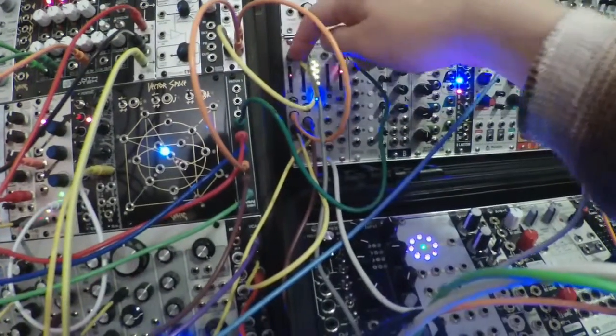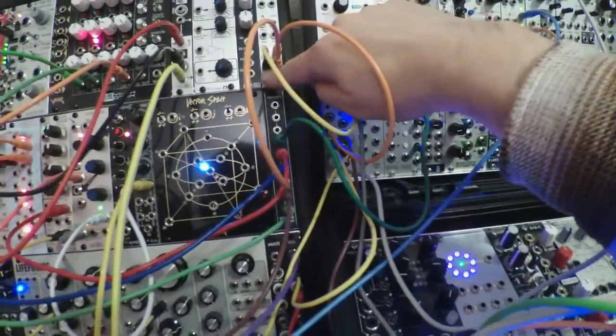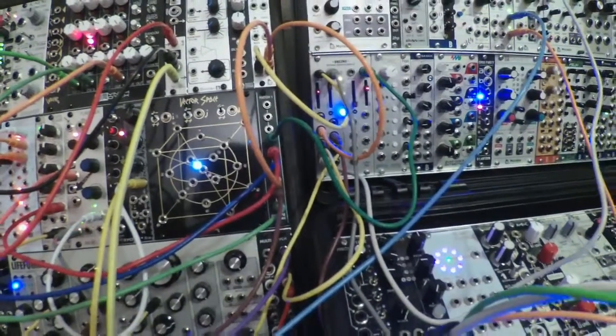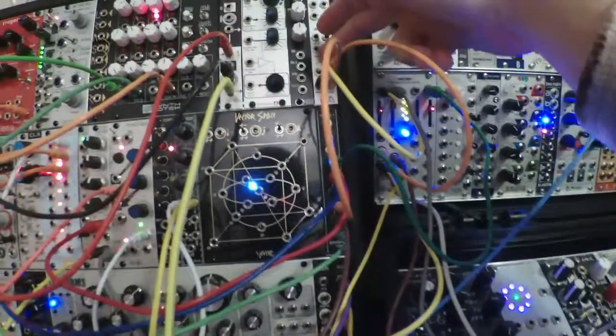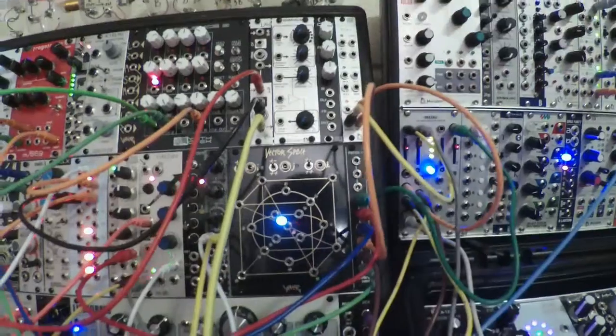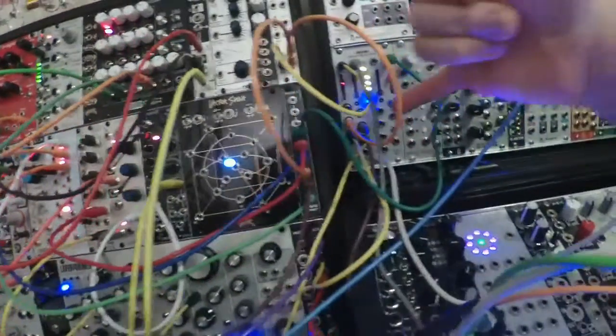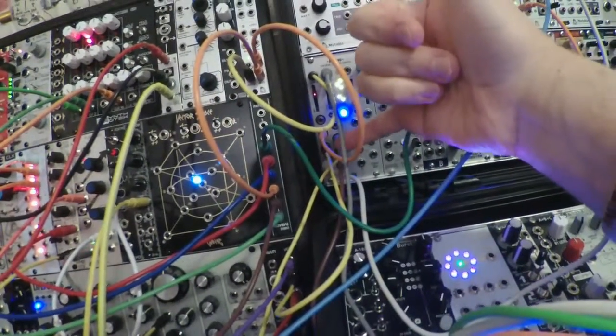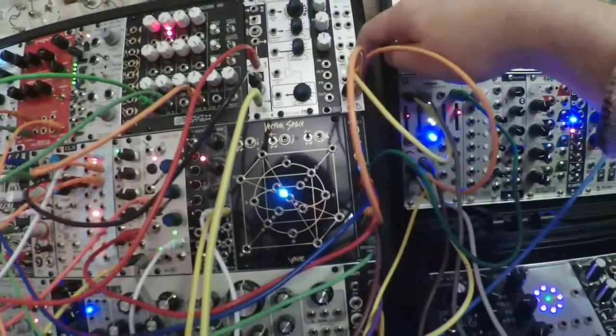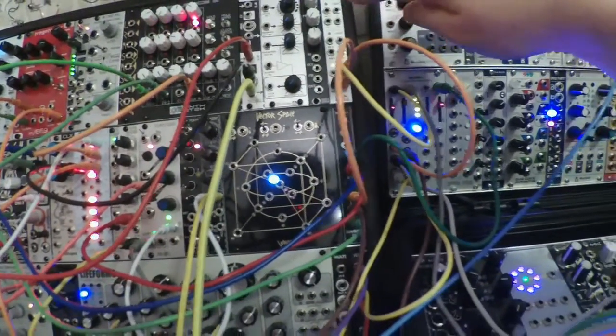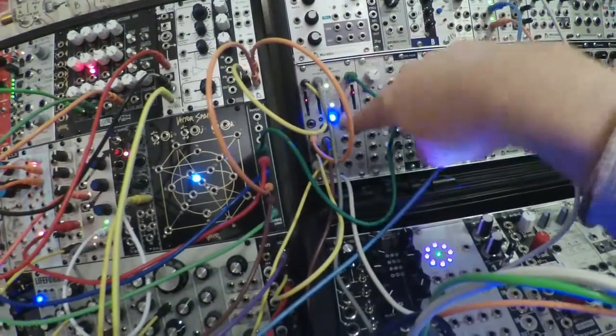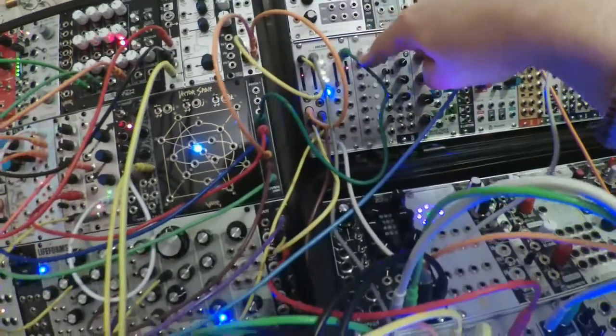And Dresno's signal is the noise from the Mutable Kinks sample and hold. One of Dresno's bit gates is clocking that sample and hold, and I'm using Dresno itself as a sample and hold.